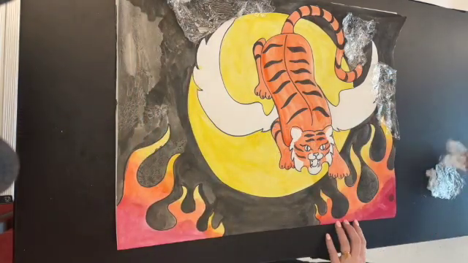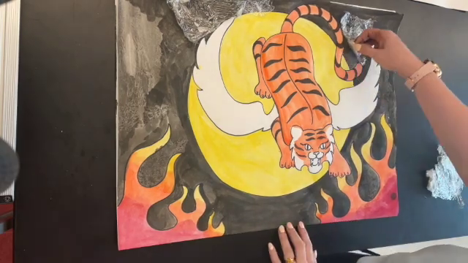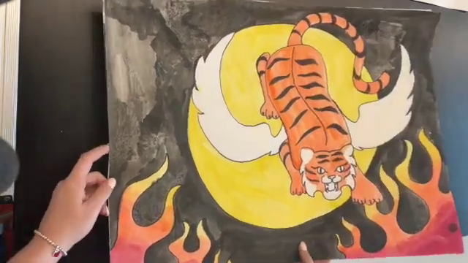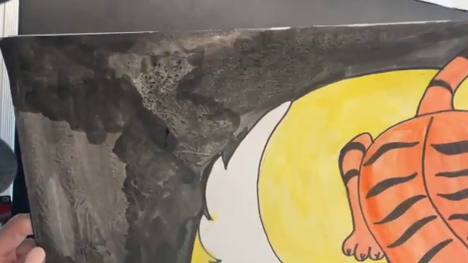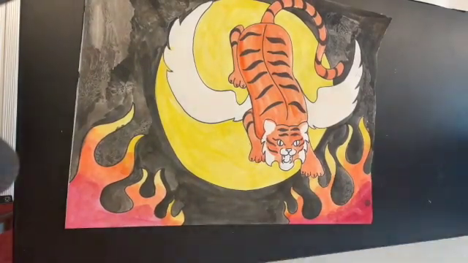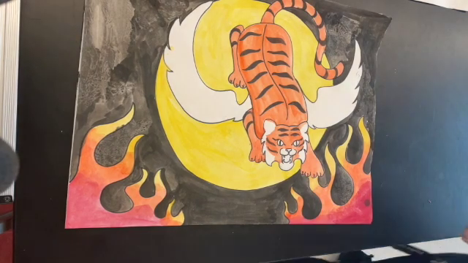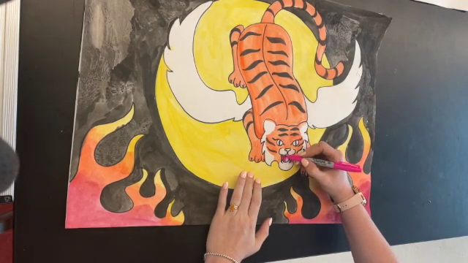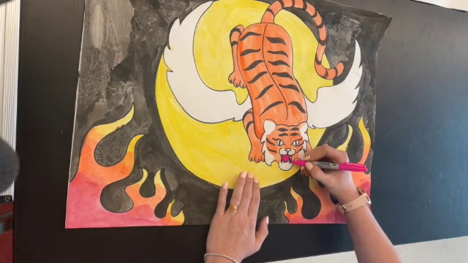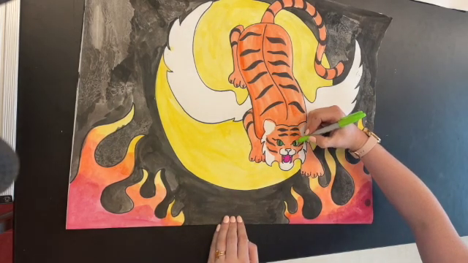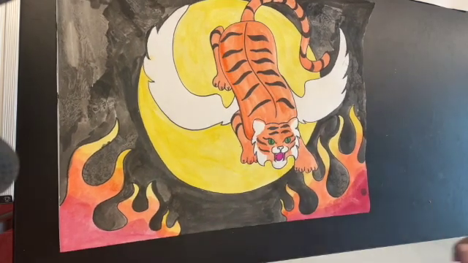I tried the plastic wrap technique in the background of my picture, on the black part to kind of make it look like the paper was burnt, and I think it looks really cool. I'm really happy with this Phoenix Tiger Sun Flames picture. I am so excited to see what you do, what colors you choose, and what watercolor techniques that you use as well. Feel free to use the colorful Sharpies to color in any small details that you couldn't get with the watercolor paint. And now it's time to turn this painting into a portfolio.